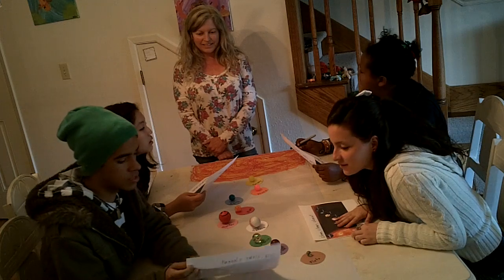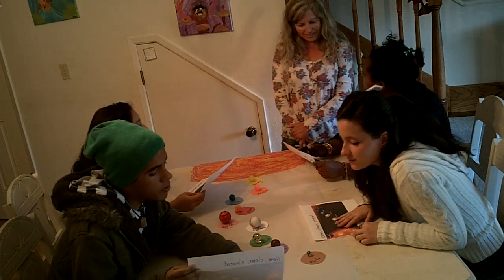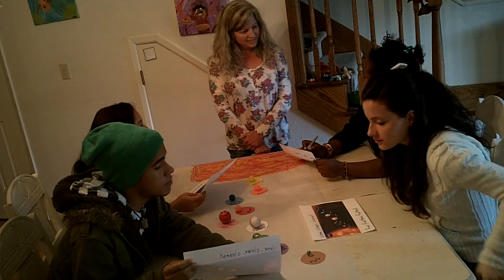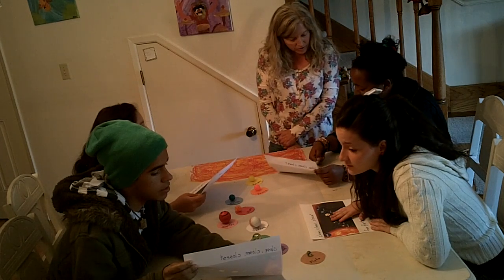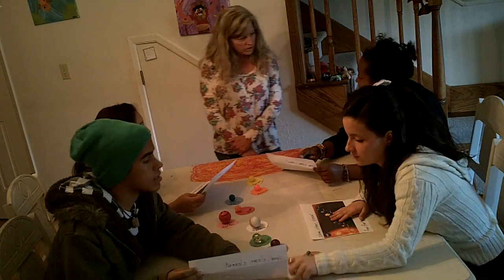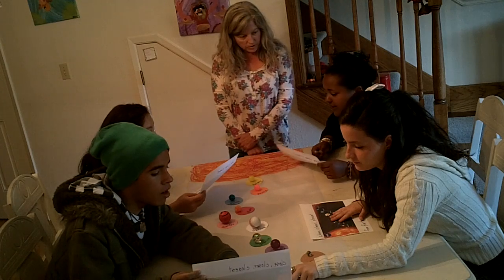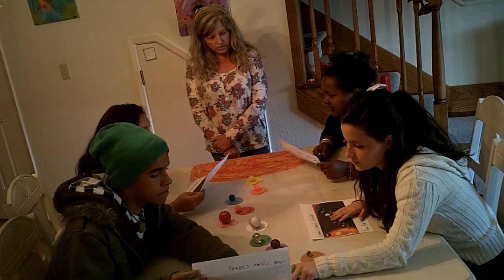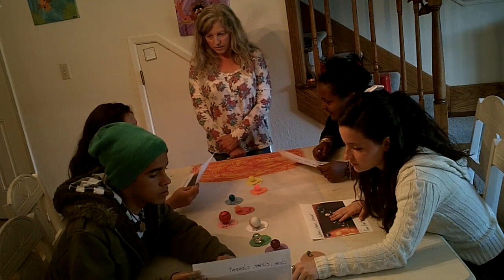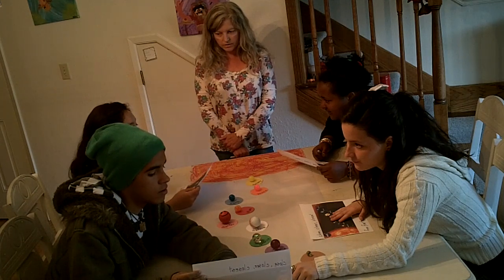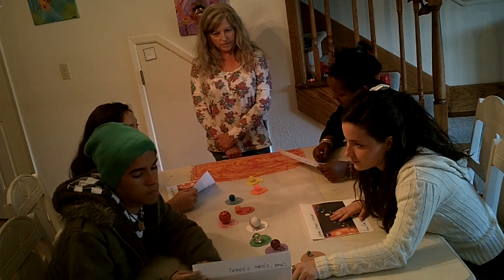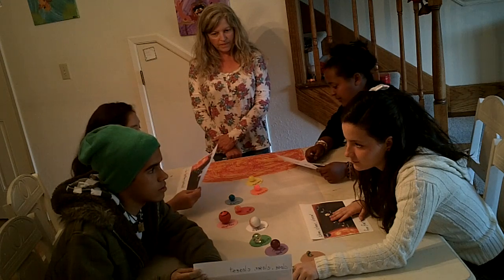So the farthest and the closest. Mercury is closer to the sun. Can we say it closest and farthest? Yeah. Exactly. Okay. Which one is the farthest planet from the sun? Mars is closer to the sun, but the farthest planet from the sun is Pluto. I don't know.